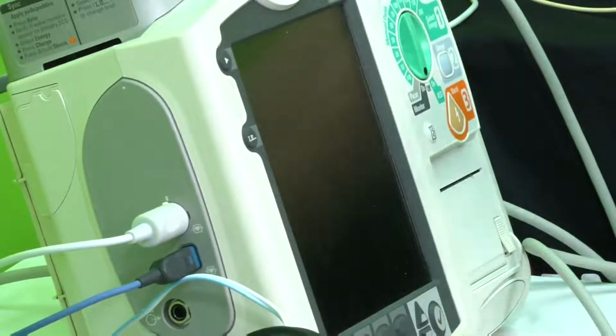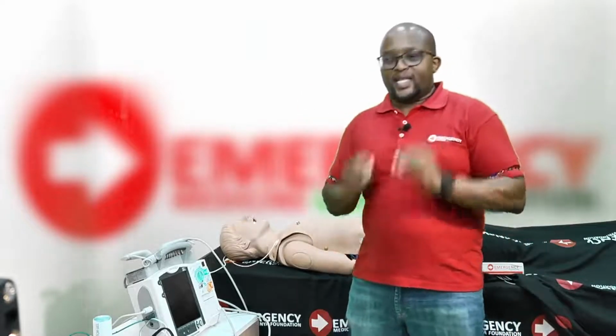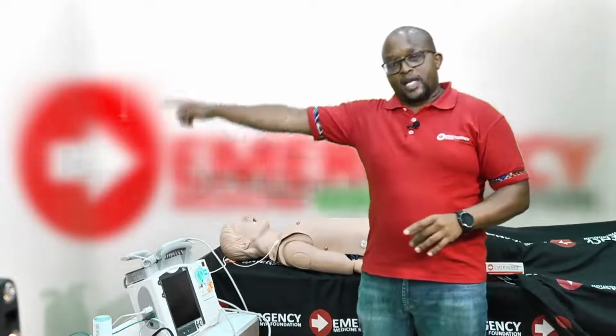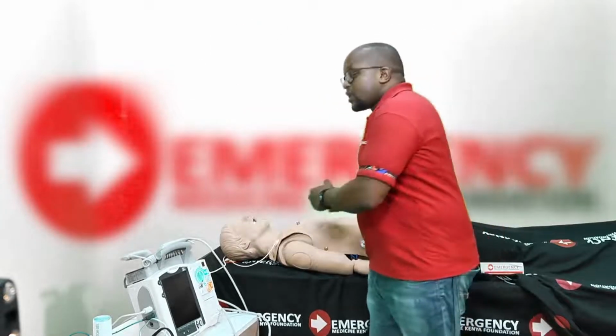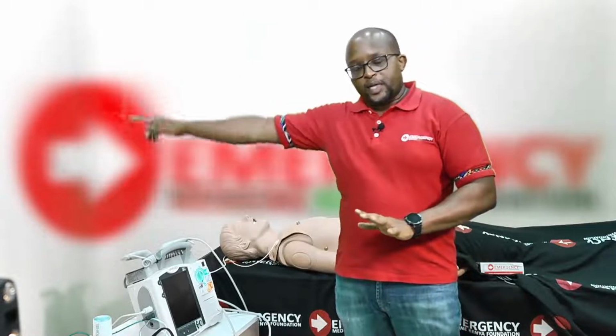What I want to emphasize is when you shock the patient, you need to resume CPR immediately. Do not check if it has worked. You will check 2 minutes after CPR. So the moment you shock the patient, resume CPR immediately. You will check the rhythm 2 minutes after.